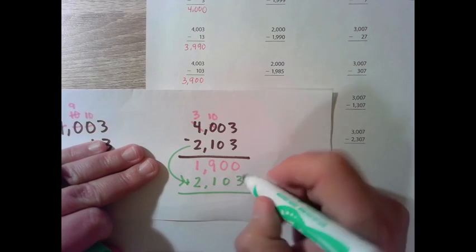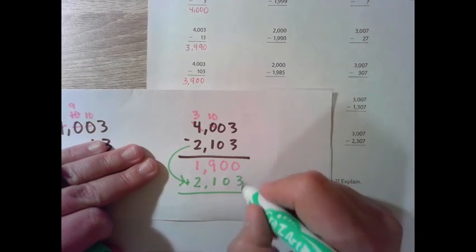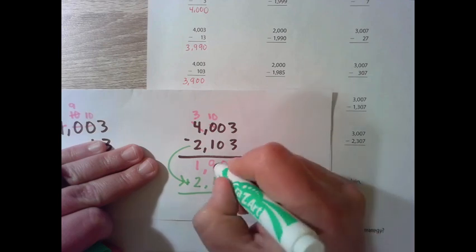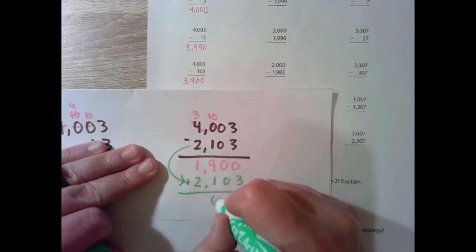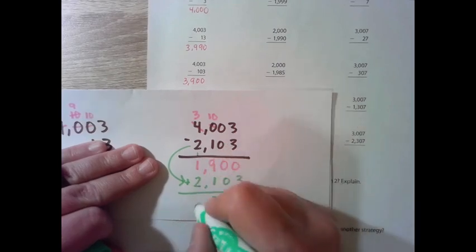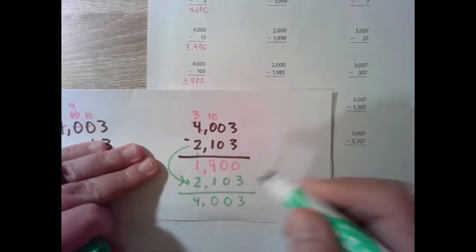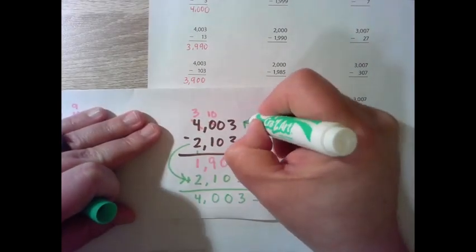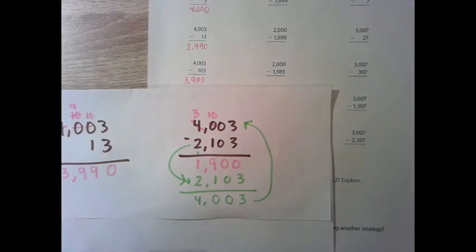So let's find out. 0 plus 3 is 3. 0 plus 0 is 0. 9 plus 1 is 10, so you got to carry the 1. 1 plus 1 plus 2 is 4. And check this out, boys and girls. This here is the same as what we started with. So that means our answer is correct.